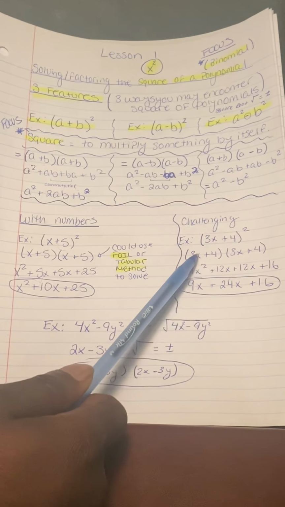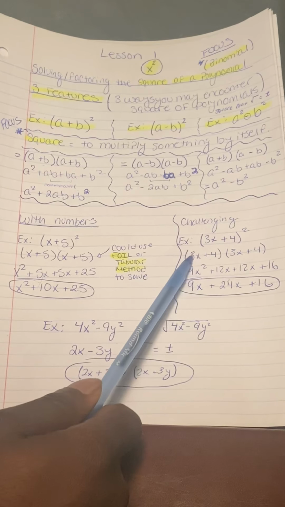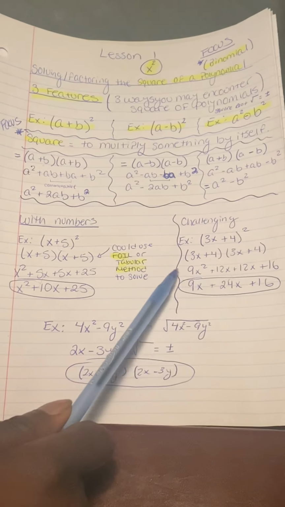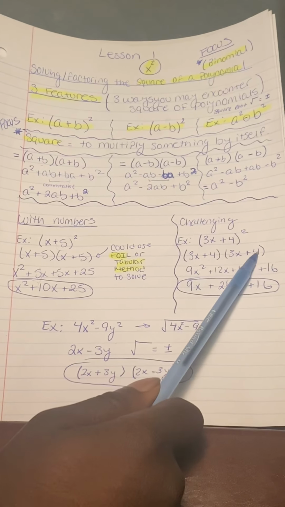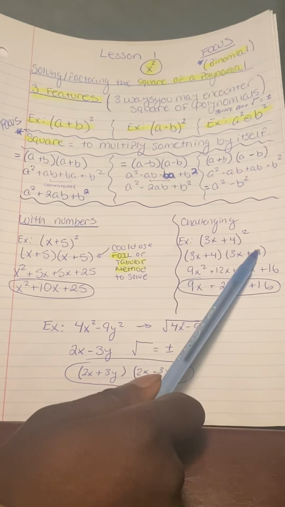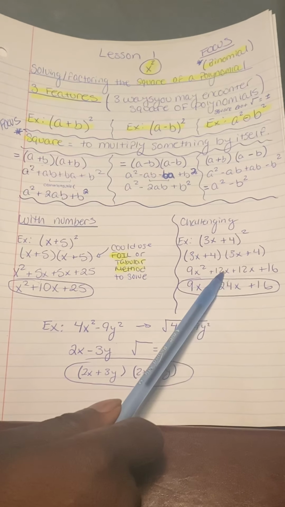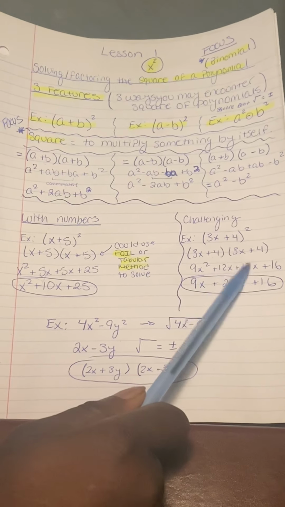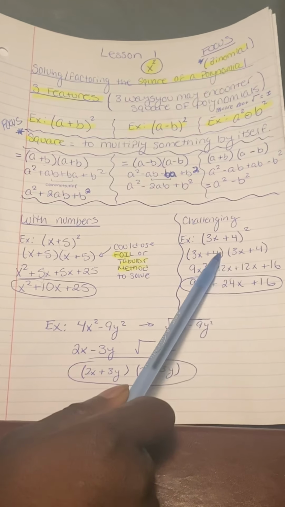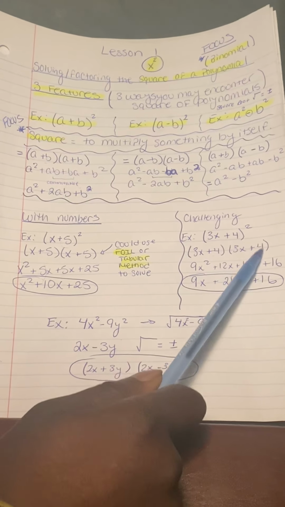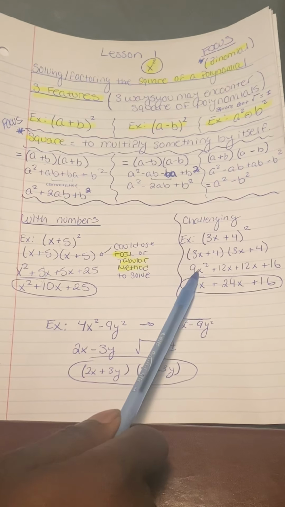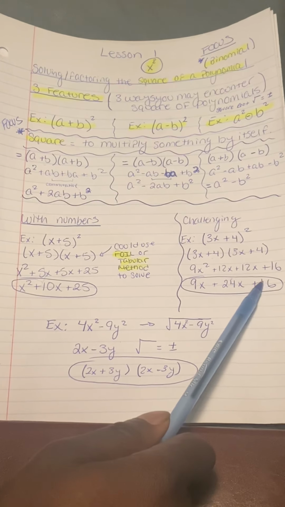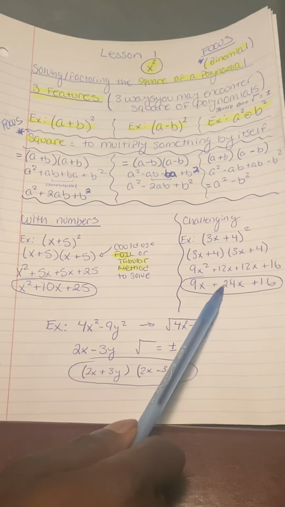But let's use the distributive method just to be simple. 3x times 3x is 9x squared. x times x is x squared. 3 times 3 is 9. 3x times 4 is 12x. 3 times 4 is 12. x to nothing is x, drops down. Then I go here. 4 times 3x, again, 12x. 4 times 3 is 12. x drops down. And then last but not least, 4 times 4, which is 16. 9x squared doesn't have a like term, so it drops. And 16 doesn't have a like term, so it drops. 12x plus 12x is 24x.